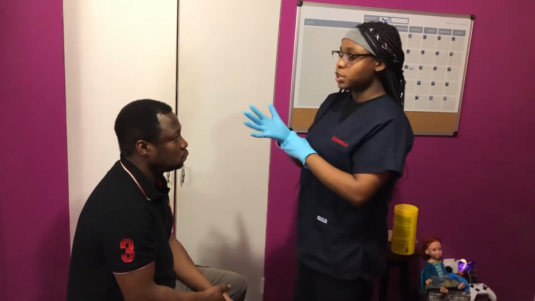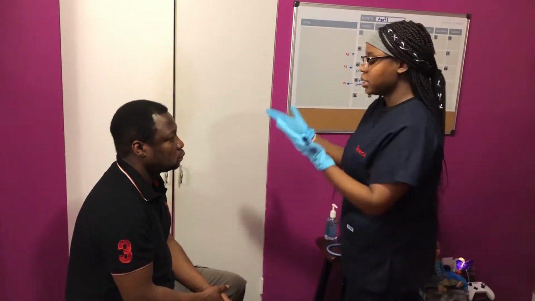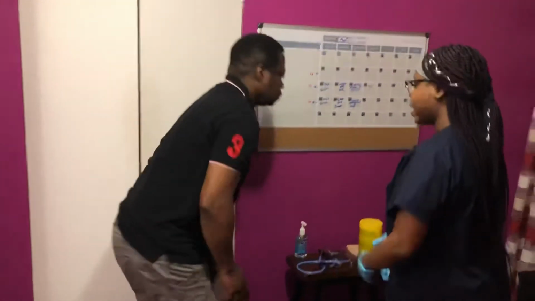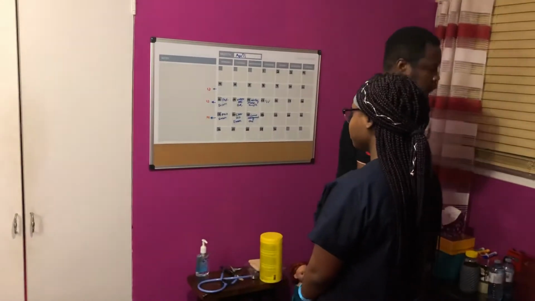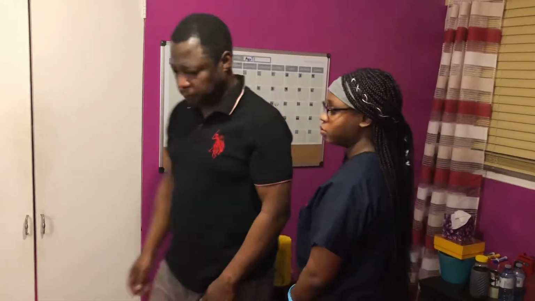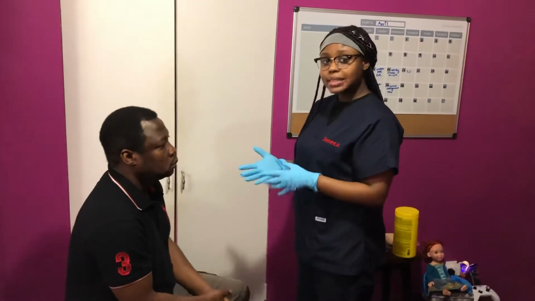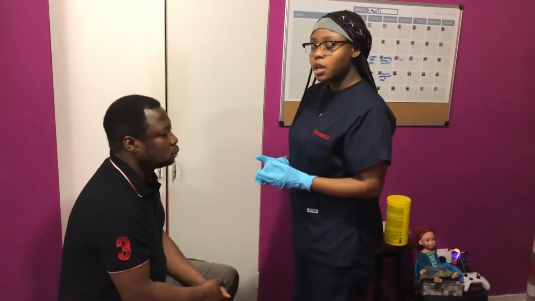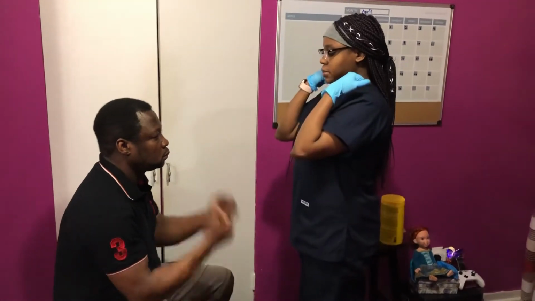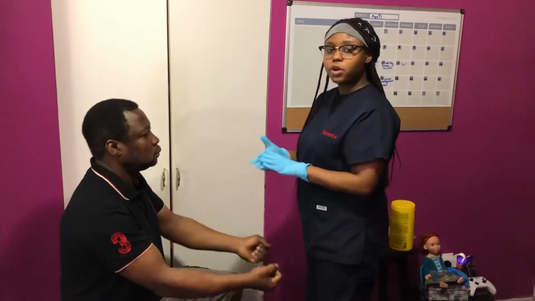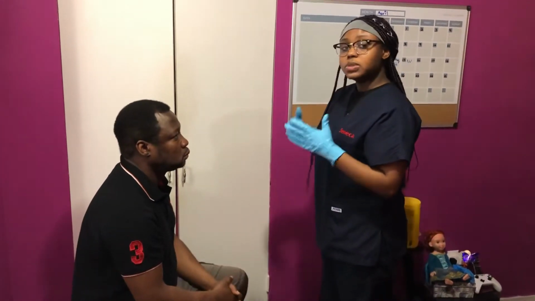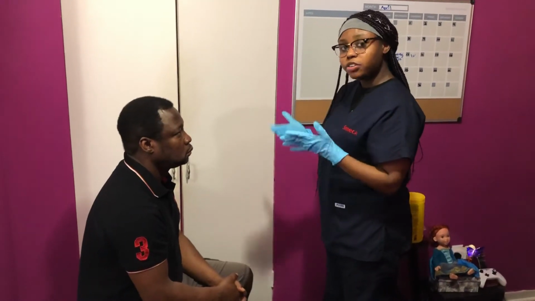Now I move on to mobility. For mobility, I'm going to ask you to stand up and walk to the side of the room and come back. Alright, so for patient's gait, it was smooth and balanced with a symmetrical arm swing. And for range of motion, I'm going to ask you to flex your arms, extend your arms. Alright, perfect. So for range of motion, there was accurate and synchronized range of motion.